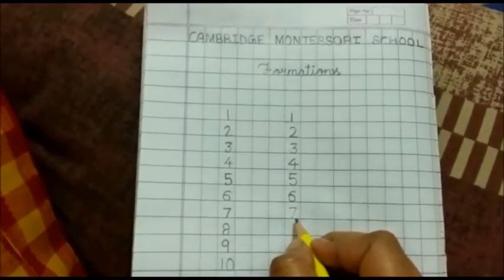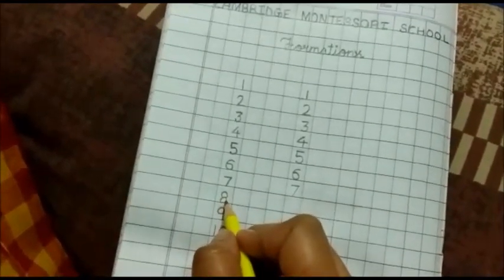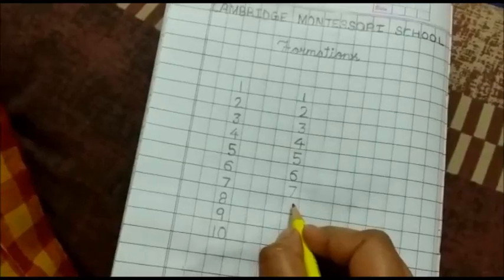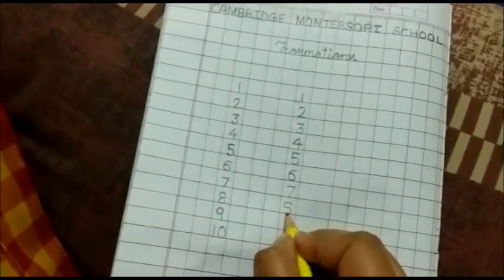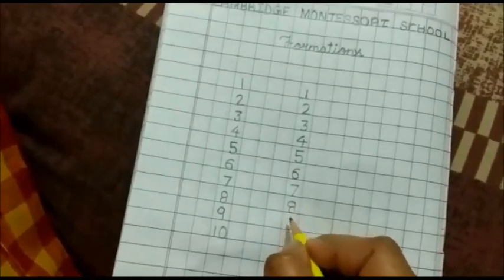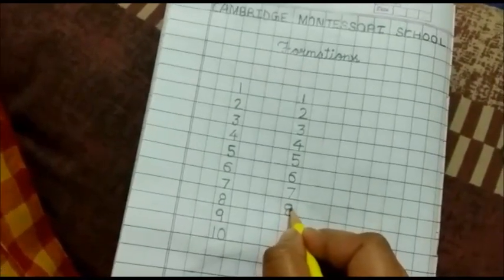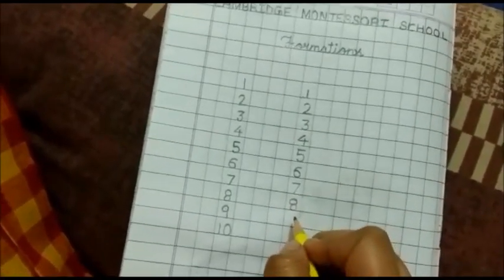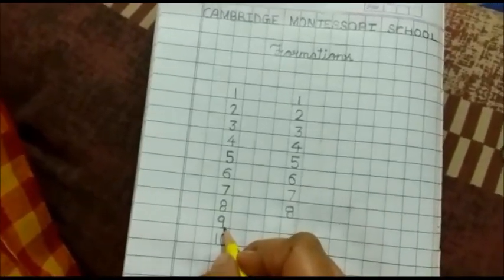This makes number 7. And the next number is number 8. We have to make a curve like this or like S and joining another curve. This is number 8 and the next number is 9.